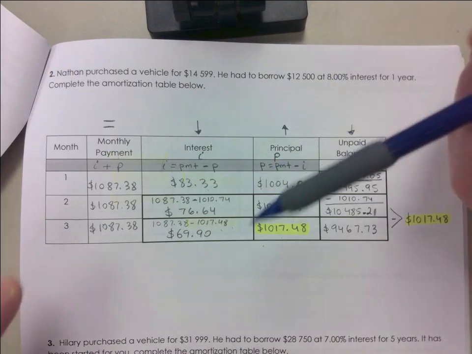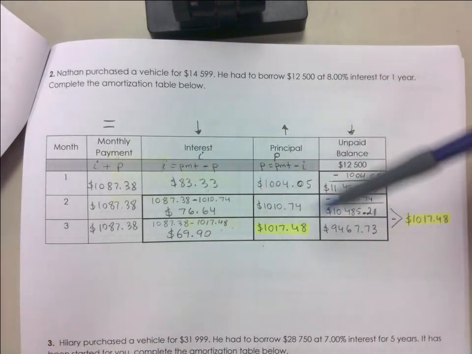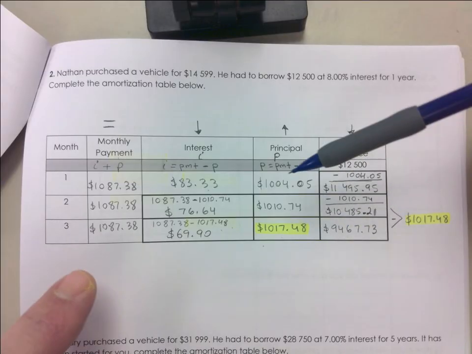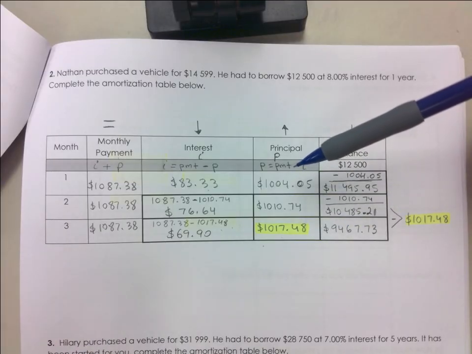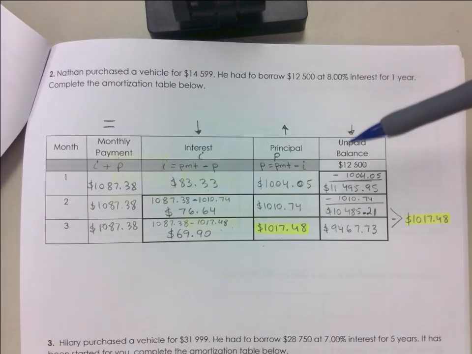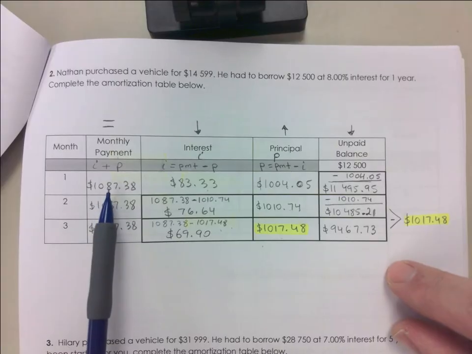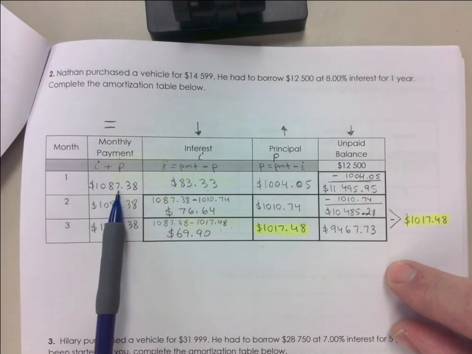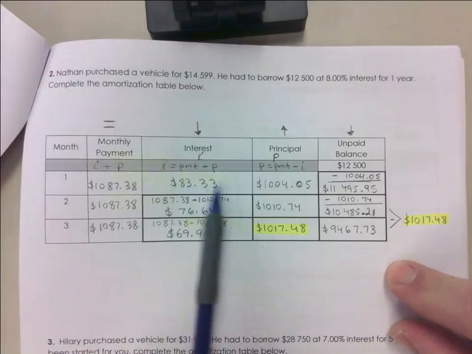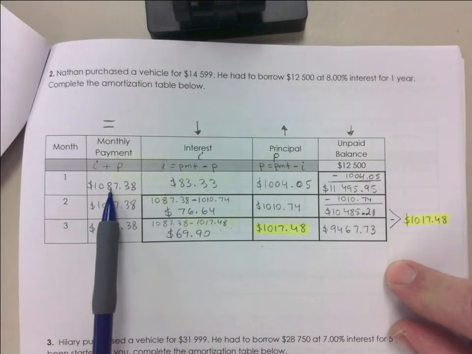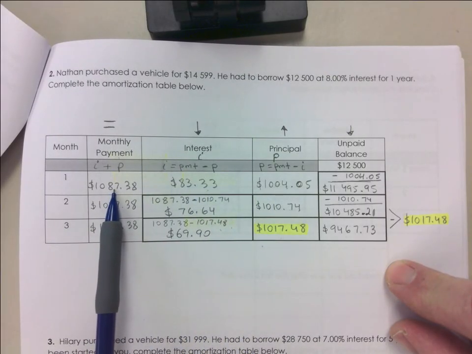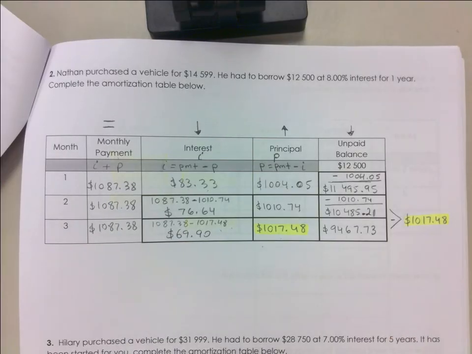Table work, once it is filled in, you just have to add and subtract. That's basically where it's at. The only time you will add two numbers together is if you're trying to find the payment, right? So this plus this, these two components make up your payment. Once you have your payment, you can go ahead and fill out all of the cells that involve the payment because it stays the same.